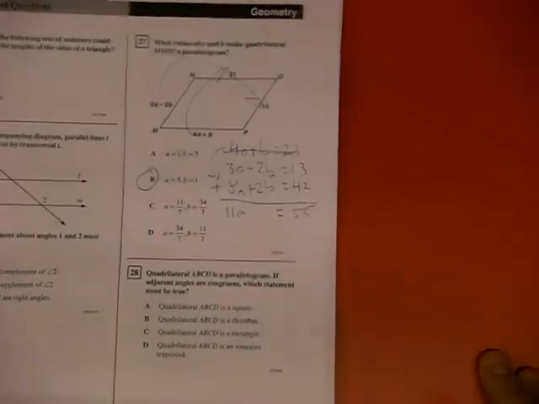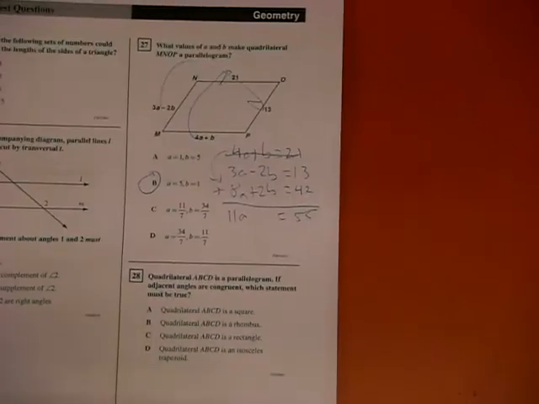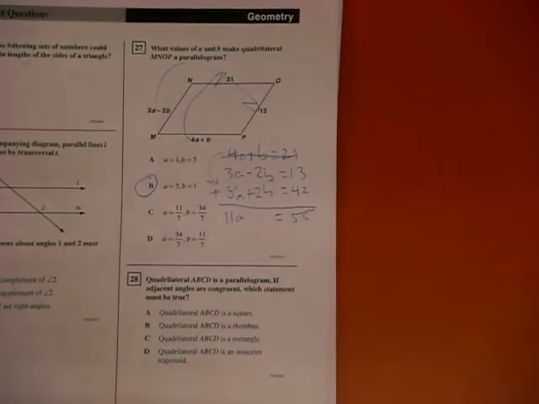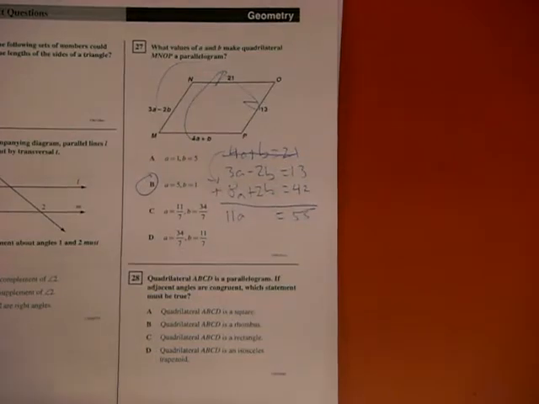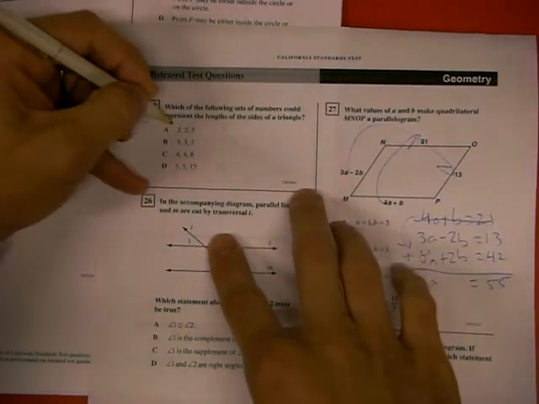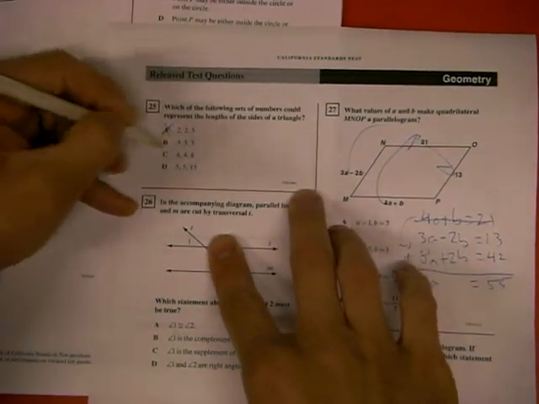Notice how I didn't have to do anything about B's value because here, once I find A, there's only one candidate that makes it correct. For 25, just to make sure quickly you guys remember how to do the lengths of a triangle, 2 plus 2 is 4. No, too small. 3 plus 3 is 6. That's that one. We're done.